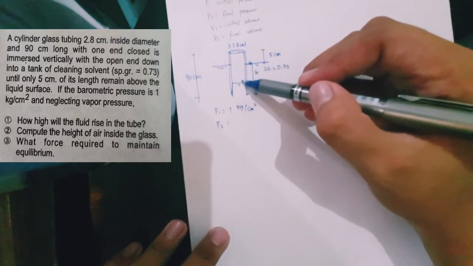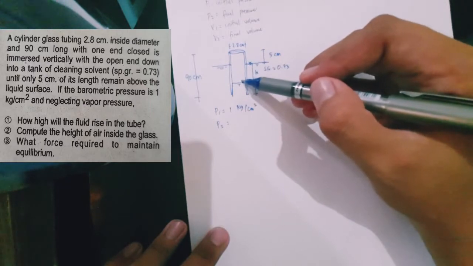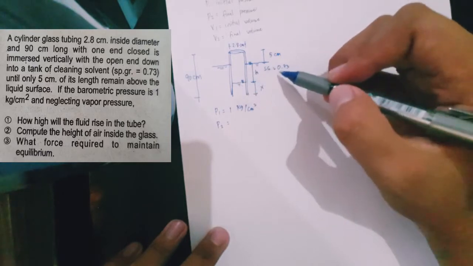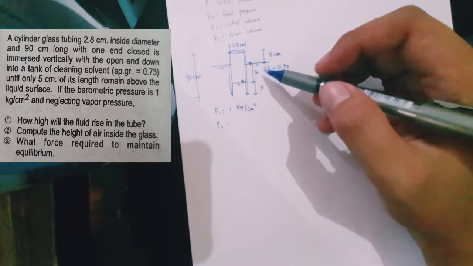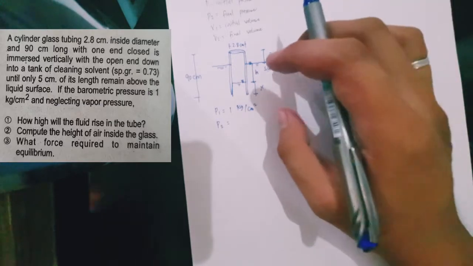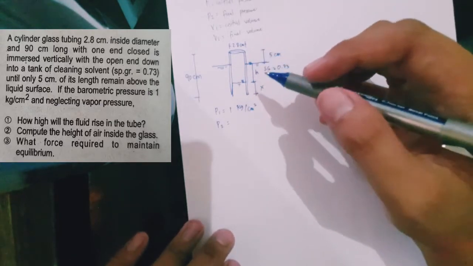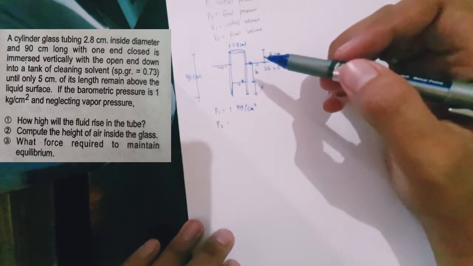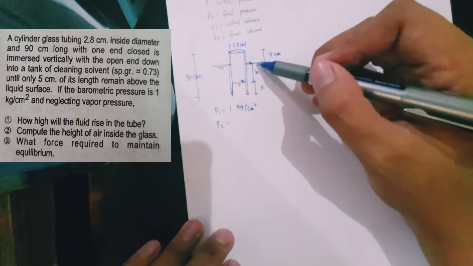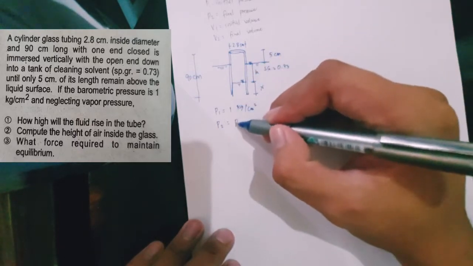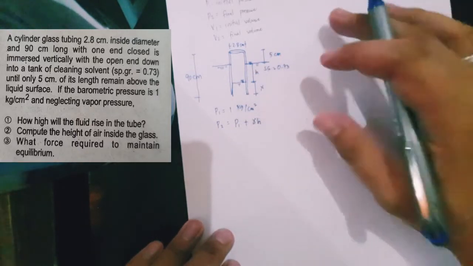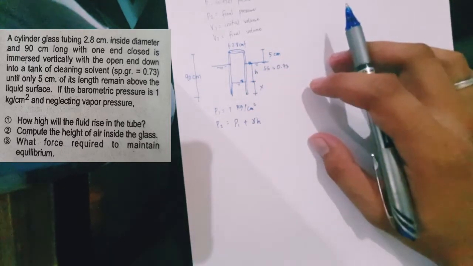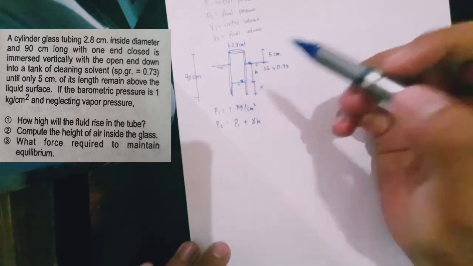So ang pressure lang dire sa boundary between air and water is the pressure exerted by the water, I mean the solvent with specific gravity 0.73. Okay, so for pressure 2, that is the initial pressure plus the pressure exerted by the fluid. Okay, that is P1 plus gamma H, or the pressure exerted by the fluid. That is the pressure at the interface.